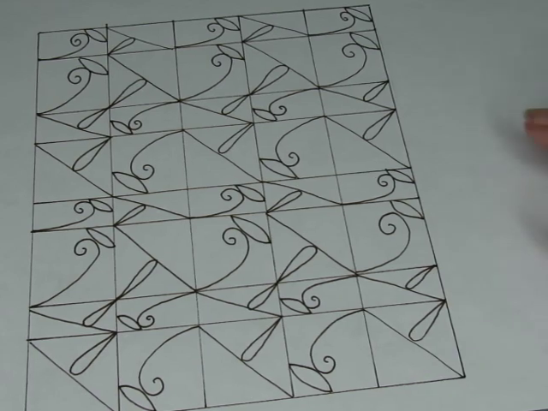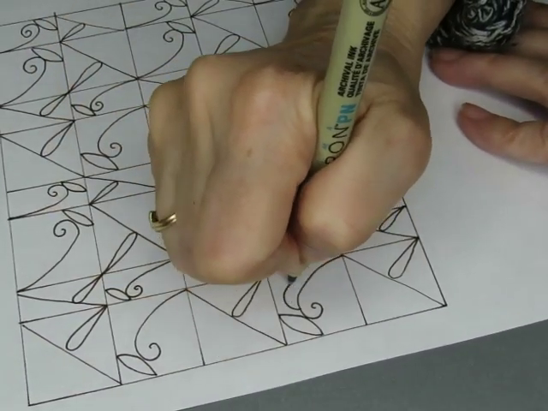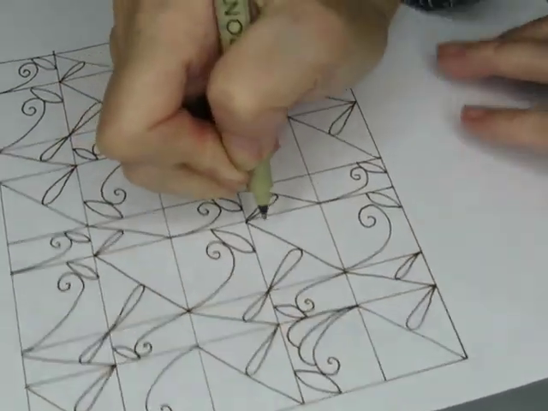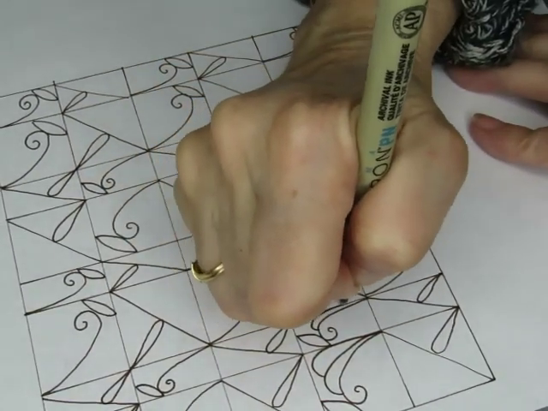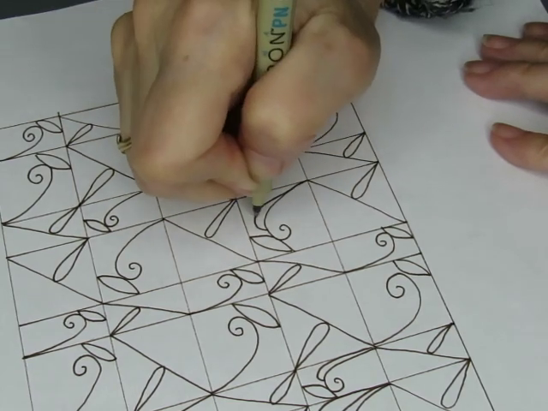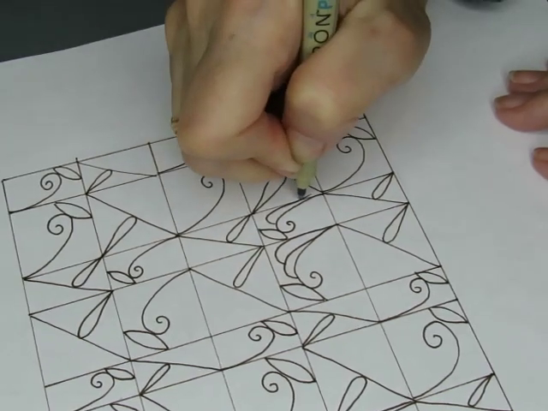I think what I'm going to do is make some feathering here on this shape, like that. Two of there and one here.